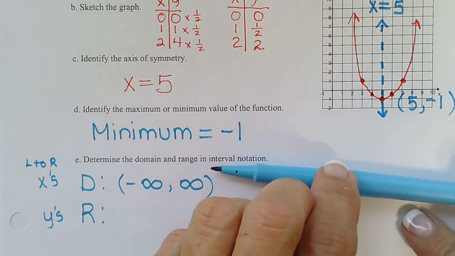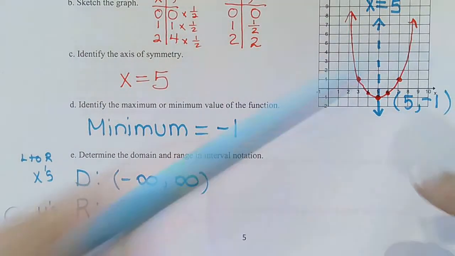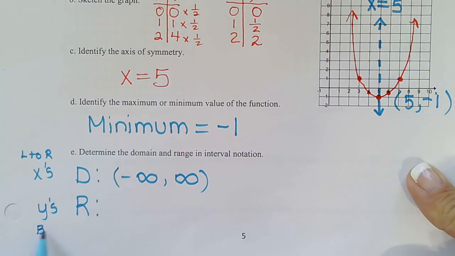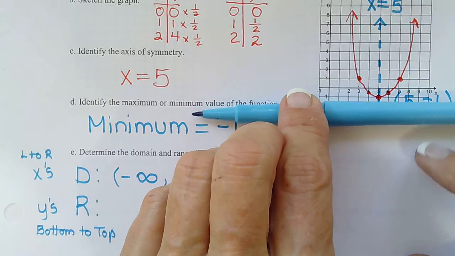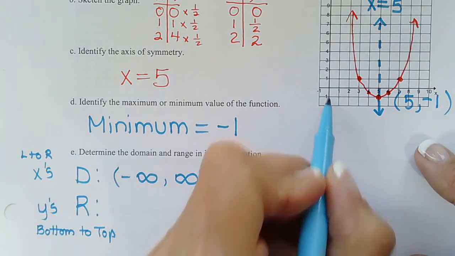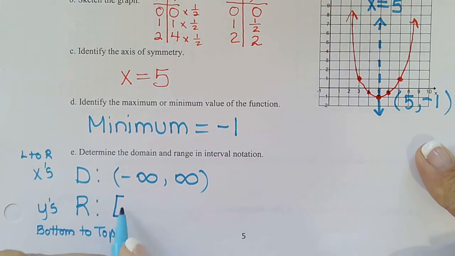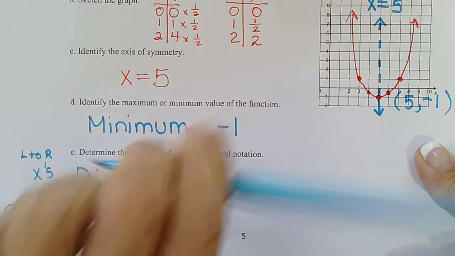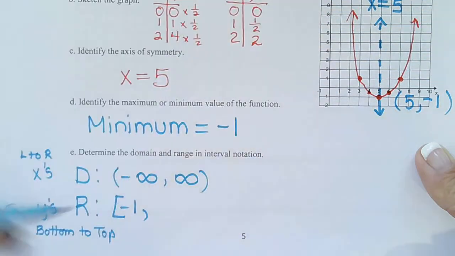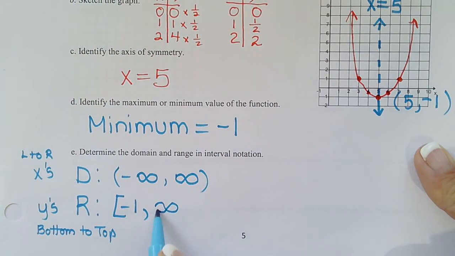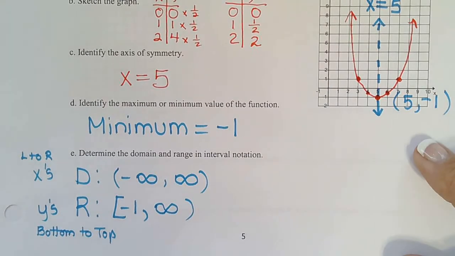The range, we roll our pencil. Now we're looking at the y's and we go bottom to top. So the lowest y value is -1. You can see it right there, and it's an actual point on the graph, so we do a bracket, and the highest y value, boom, the arrows say it goes up forever, so that would be infinity.